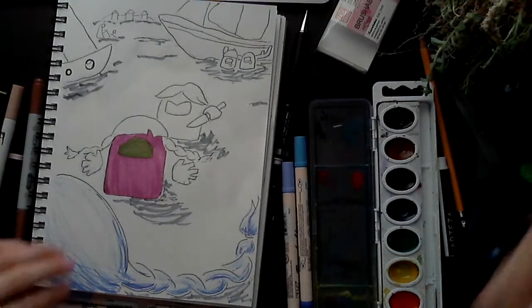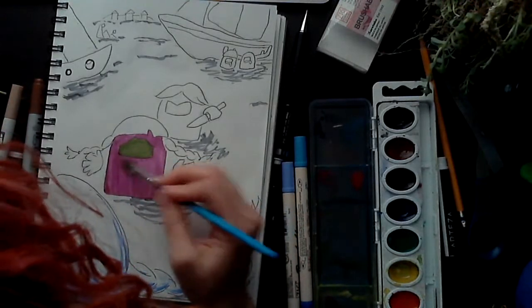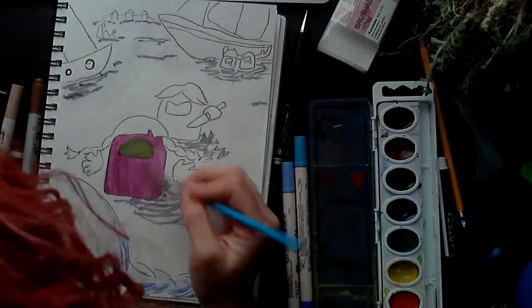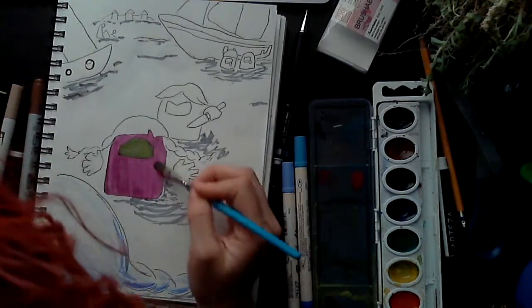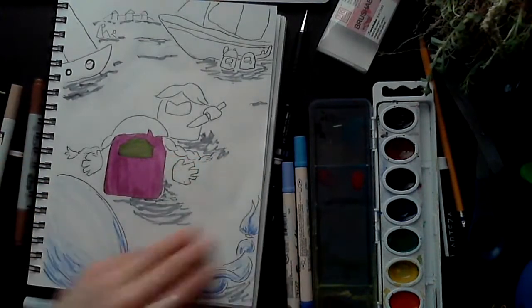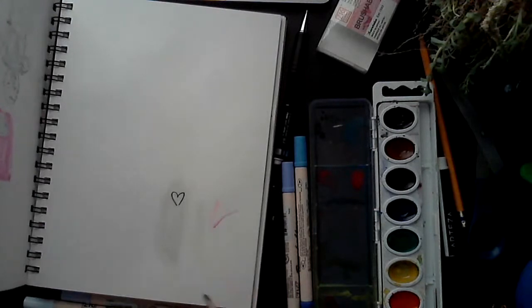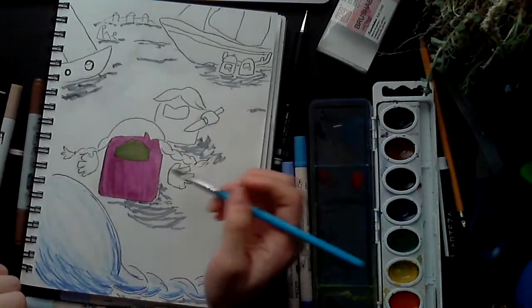I wonder if water would help. It's just making her darker again. I don't think water is going to help, but I could try it. I haven't tried water with ink. We did say we were going to do watercolor too. Is it picking up any of the color? Nope. Oh, well. I did my best and I tried.